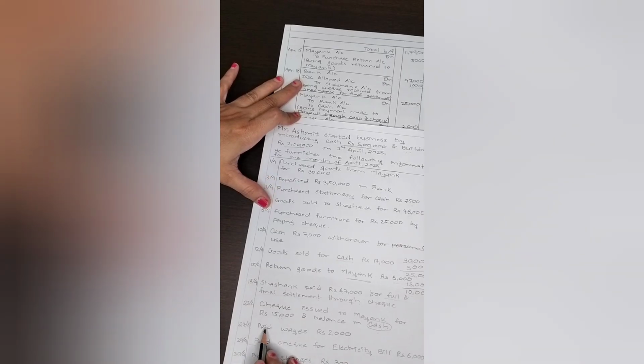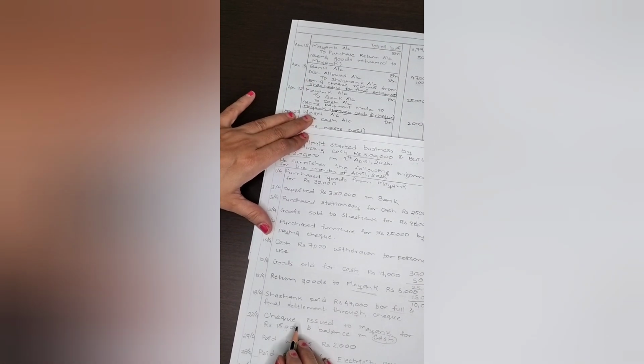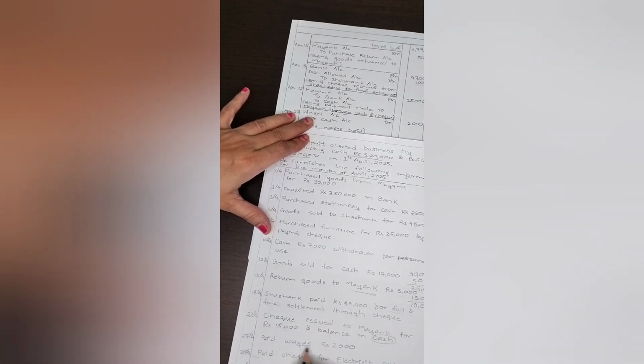Now there are two simple entries, that is paid wages rupees 2,000. Wages are our expenses. Our expenses increase. Wages account debit. We are paying, not mentioned here. These are small petty expenses. If it is not mentioned, we consider that we are paying through cash.